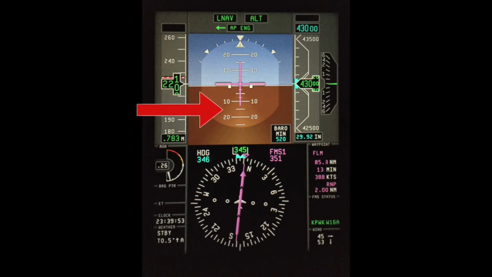Below that is our navigation, and as you can see, the aircraft is selected on a heading of 346. That's pilot selectable because the actual heading of the aircraft is 345 as read from the top of the compass rose. Over there you can see the actual track of the aircraft is 351, and that is coupled to the flight management system. That is our bearing pointer.